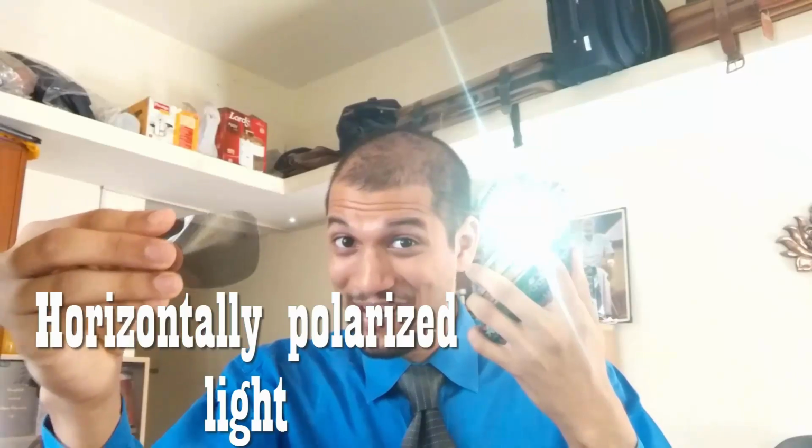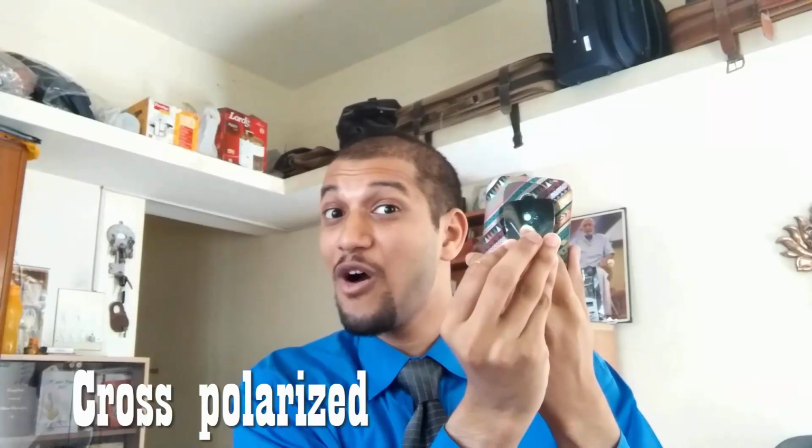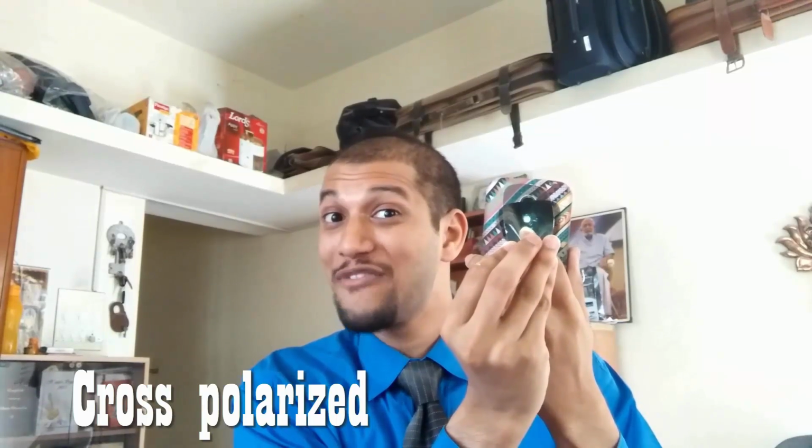This is the second filter, and I keep it this way. Almost all the light passes through. But now as I start rotating it, you can clearly see the light intensity starts decreasing, and ultimately when I've cross-polarized it, I have killed almost all the light. There it is. So I have cross-polarized it. So there was a second filter all along which you didn't know about.